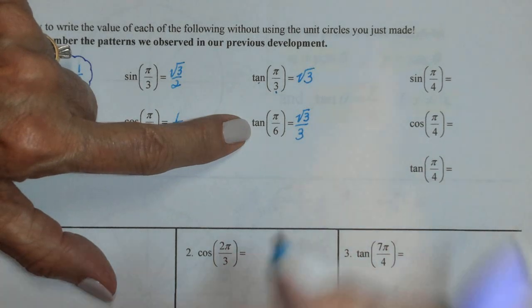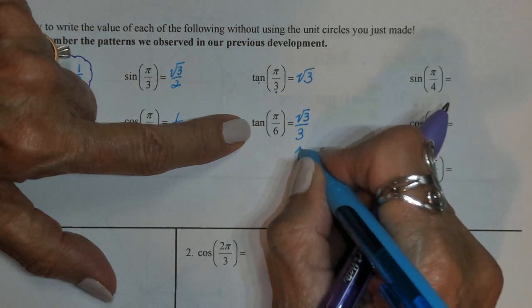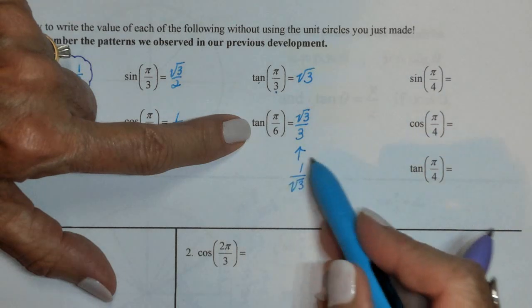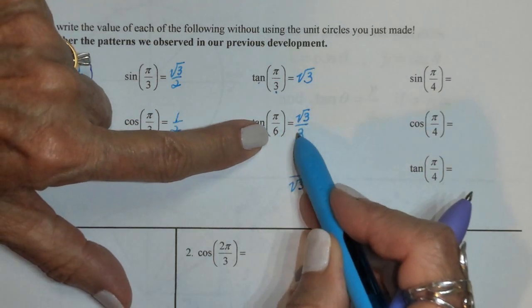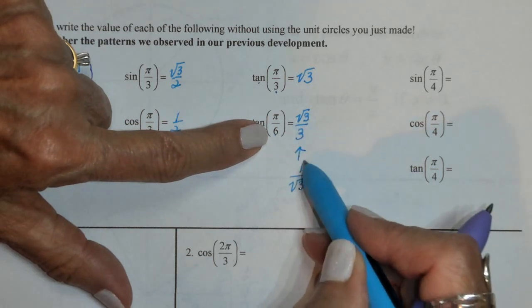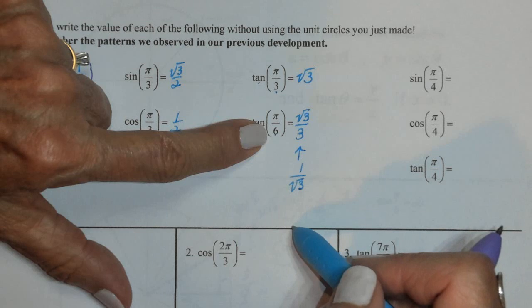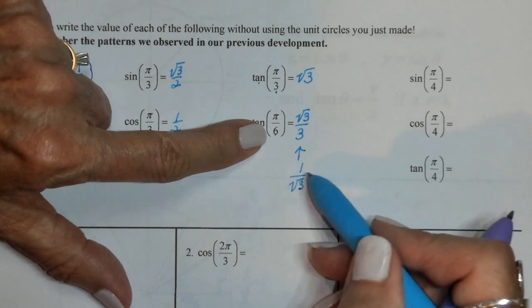Now, I will say, this came from, we had to rationalize 1 over square root of 3, but I don't think of it like that because when you see this, you only see 1 3, right? And I want you to think of it as having 2 3's in it, but it did come from this, okay? And I say that because if you flip this for cotangent, you're going to get the square root of 3.